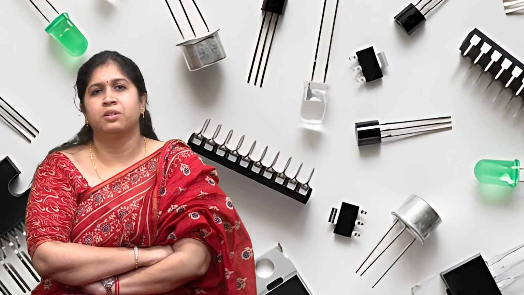In this slide, we complete the common emitter configuration of the transistor. In the next session, we will discuss examples of common emitter configuration and some definitions of BJT and other perspectives. Thank you.